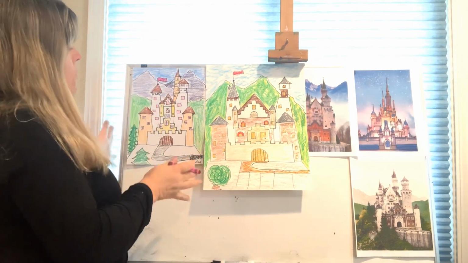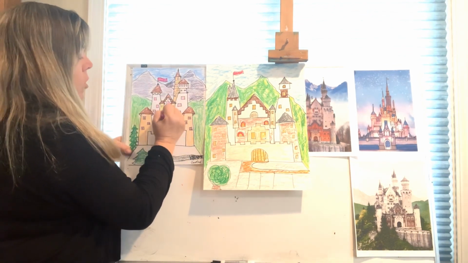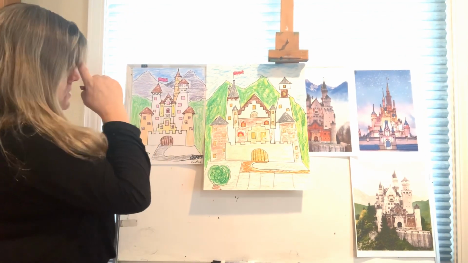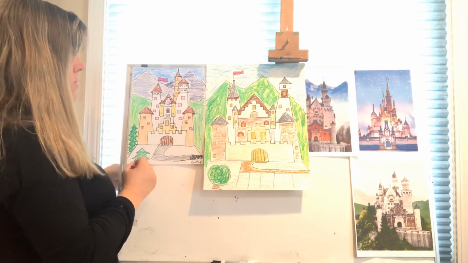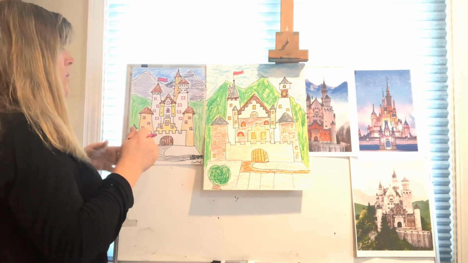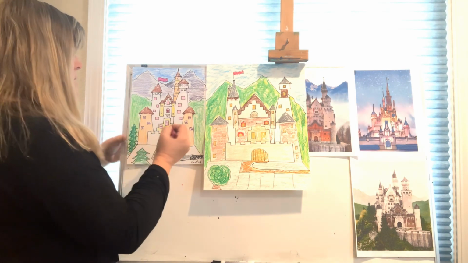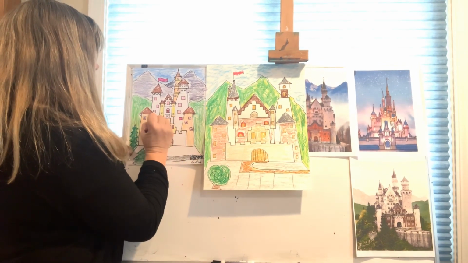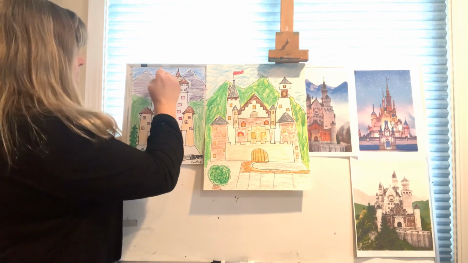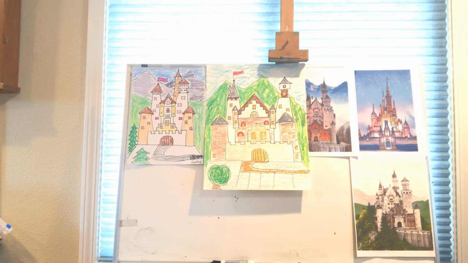Now, if you want to color the whole castle, go for it. I'm going to use a little bit more of that pink here and here, because again, I want to create some rhythm in that. And then I might come down here and do one of these windows and these windows pink, so that I've added it in more than one place. Okay, that's our project today.